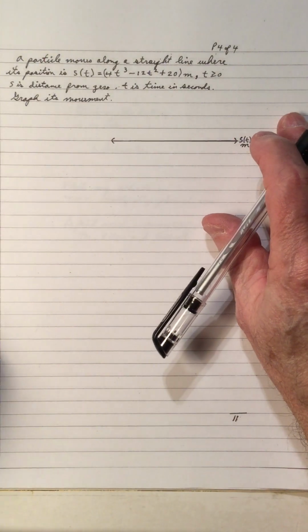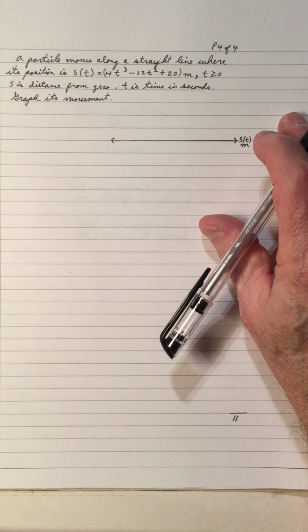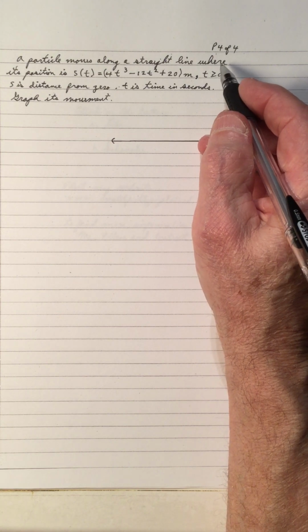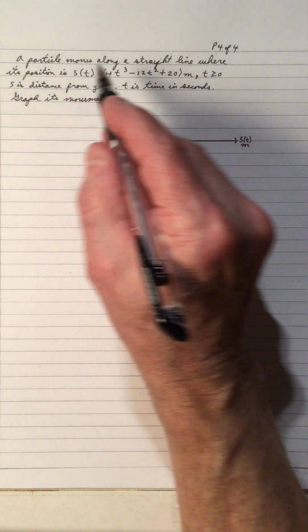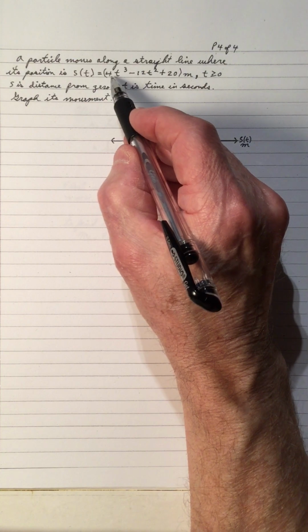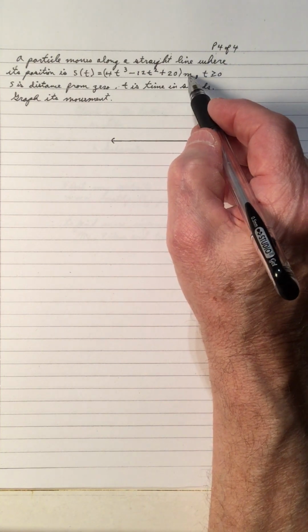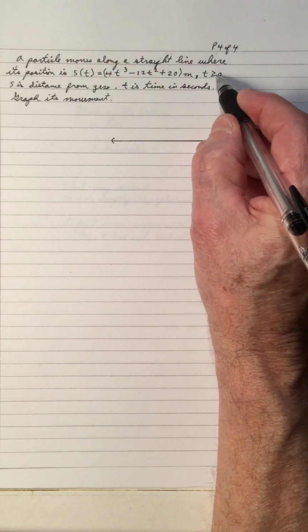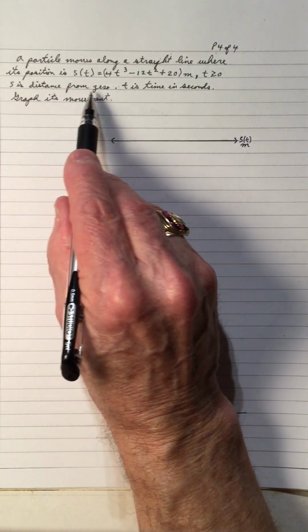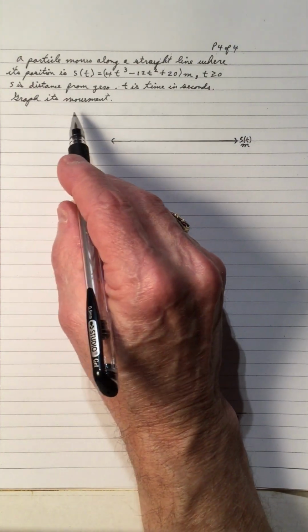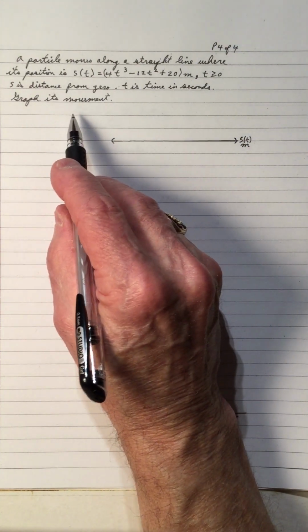The last one is on the motion of the particle and an object in the air. A particle moves along a straight line where its position is s(t) equals 4t cubed minus 12t squared plus 20. s is the number of meters from 0, t is greater than or equal to 0, and t is the time in seconds. We want to graph this movement of this particle.